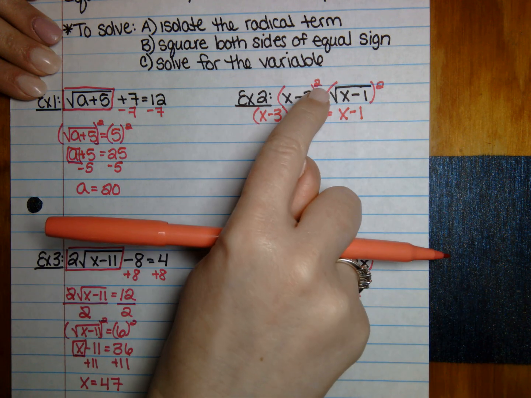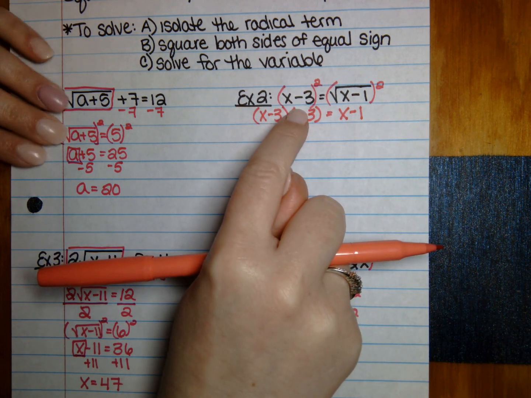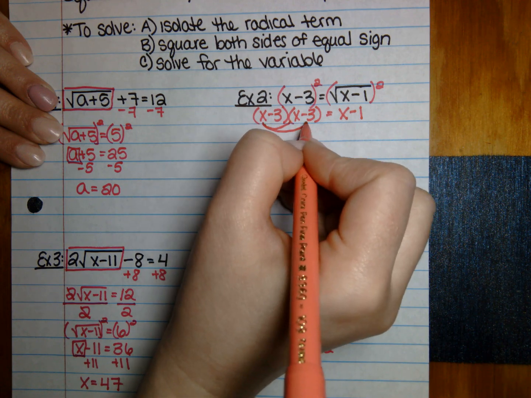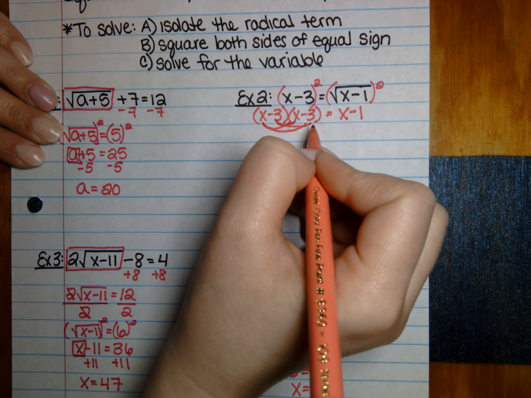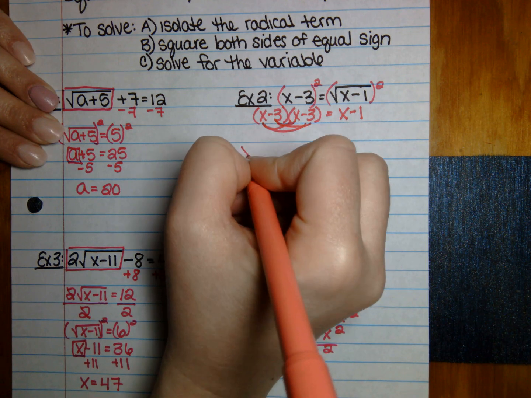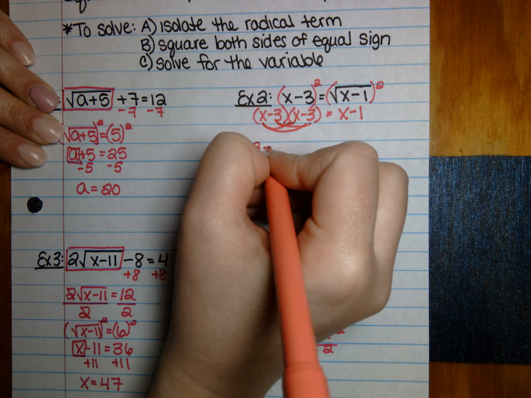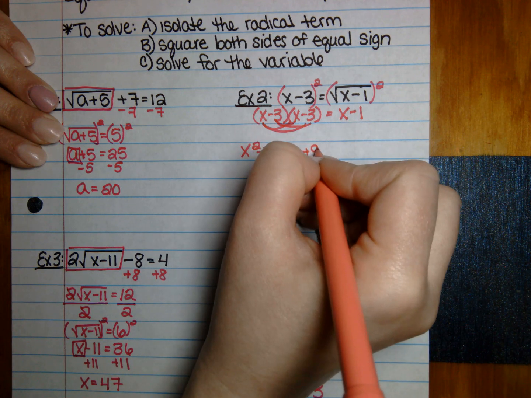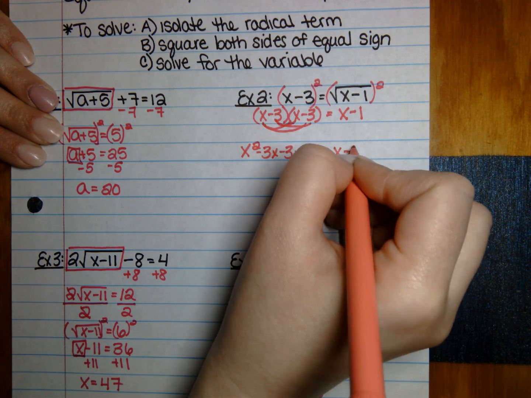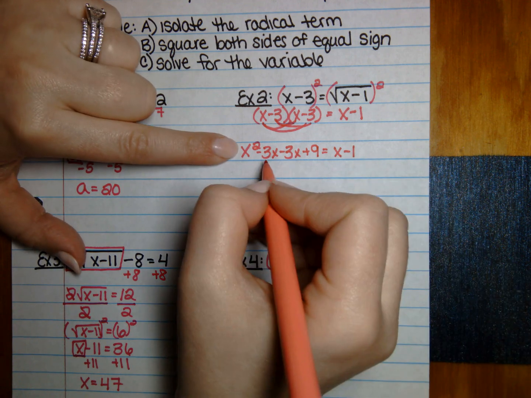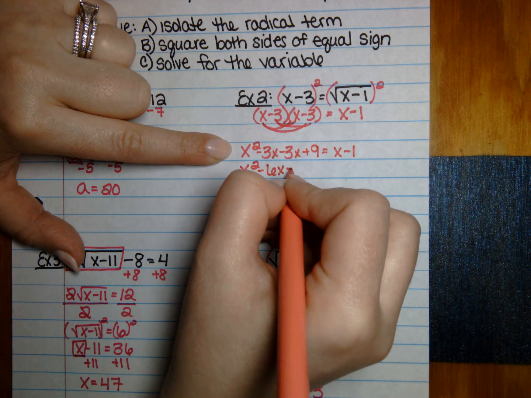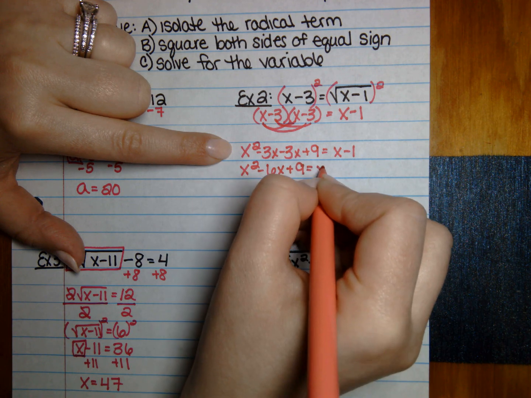I have 2 of this exact same piece. So when I do my FOIL method, first, outer, inner, and last, I end up with x squared minus 3x minus 3x plus 9 is equal to x minus 1.